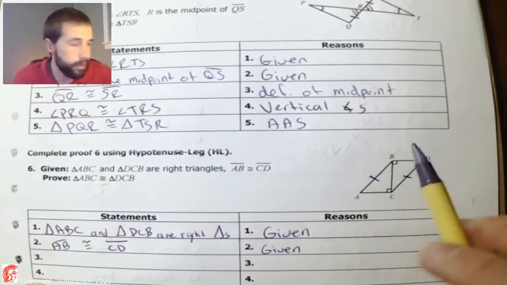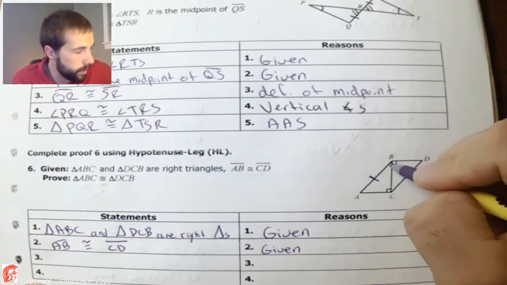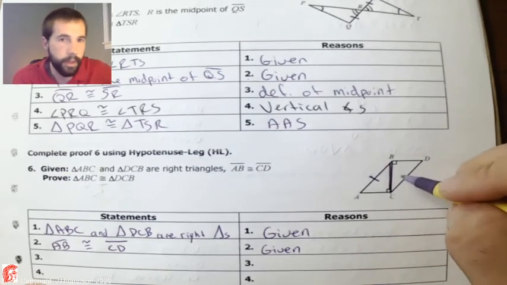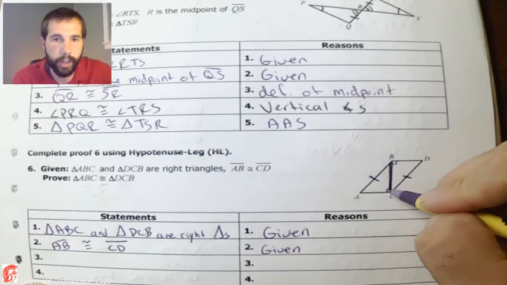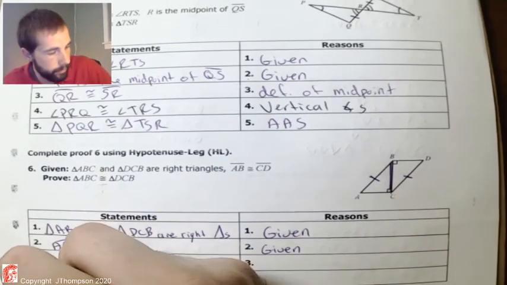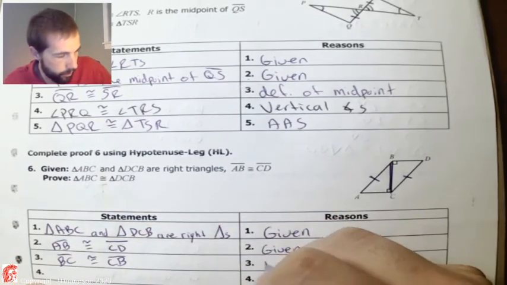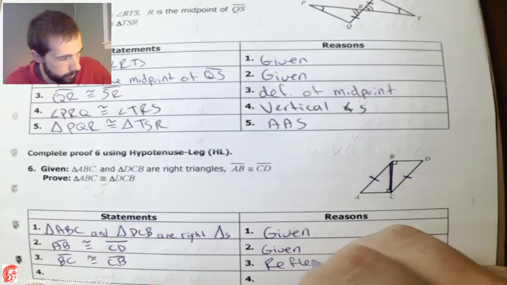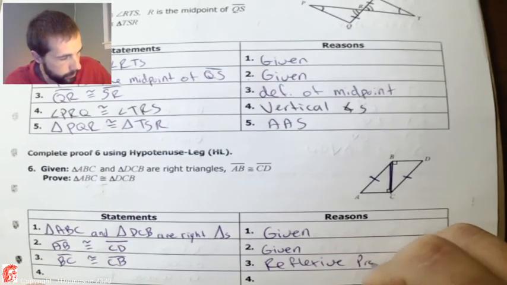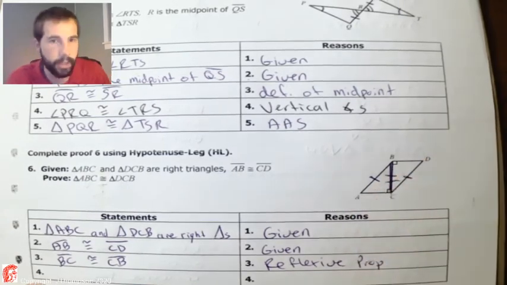Okay, nothing else was given, but we do have the shared side. That'd be BC. So BC in the triangle on the left is congruent to CB in the triangle on the right. And that's the reflexive property. So I add tick marks on that.